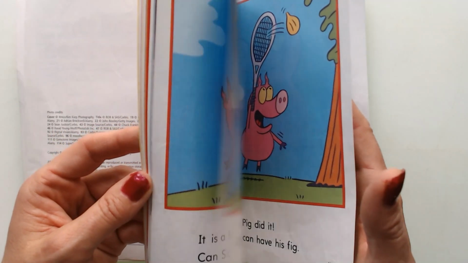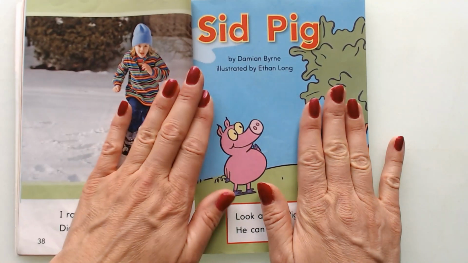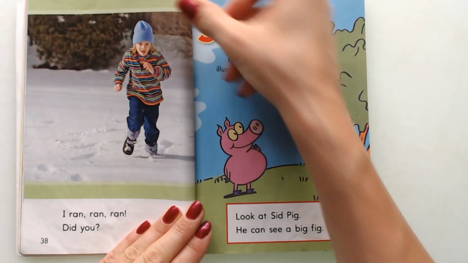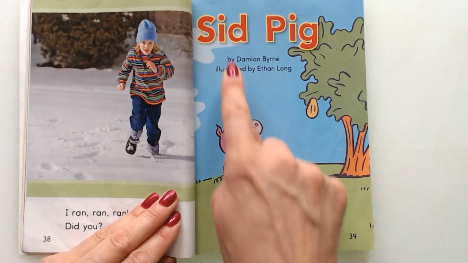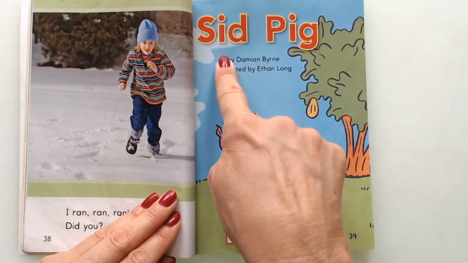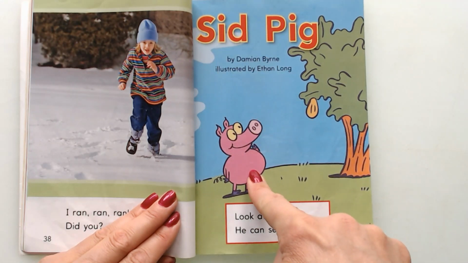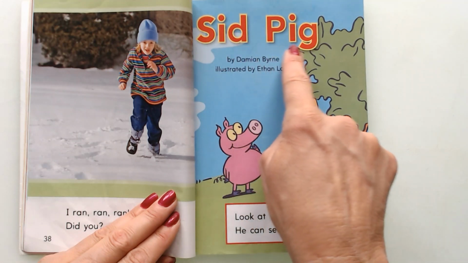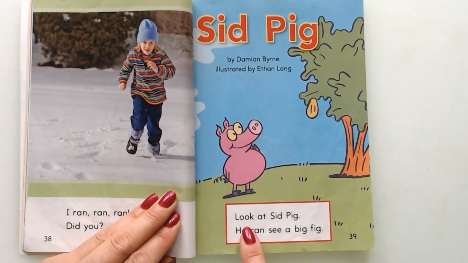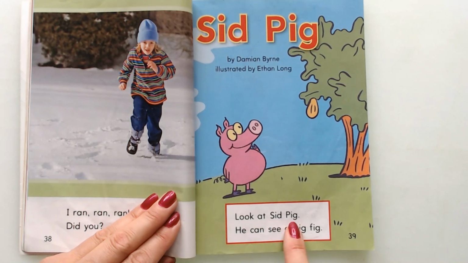Okay, let's read it one more time, and this time we are all going to read it together. Do you remember the name of this story? The name is the main character. It's his name. What's his name? Sid Pig. Look at Sid Pig.